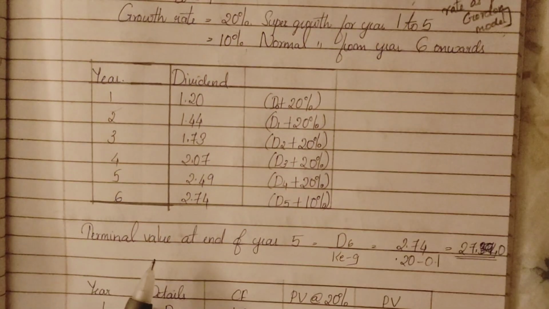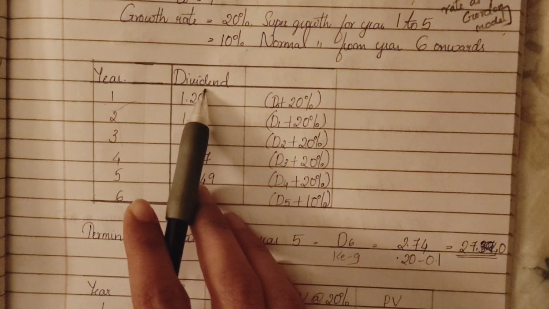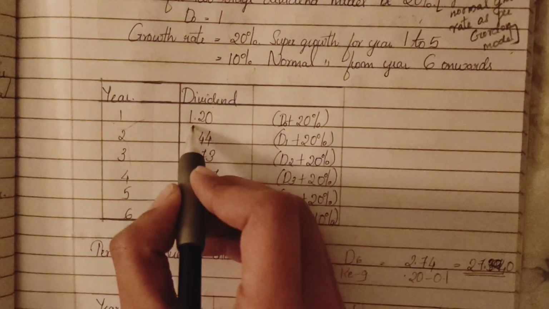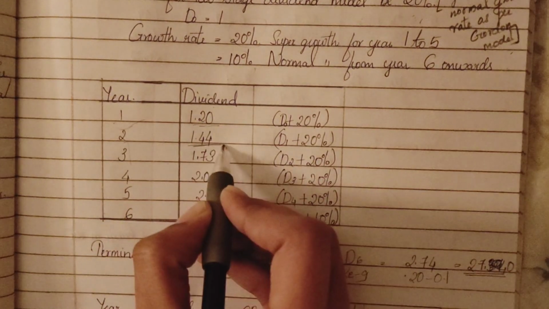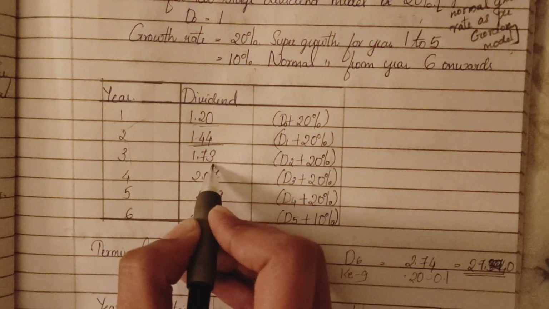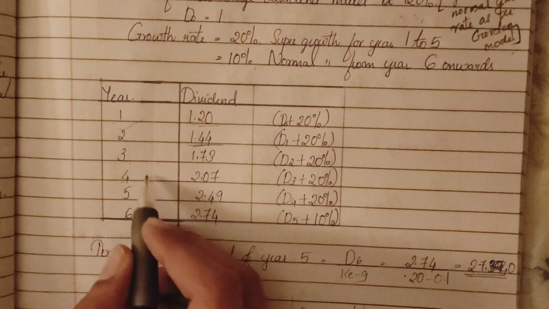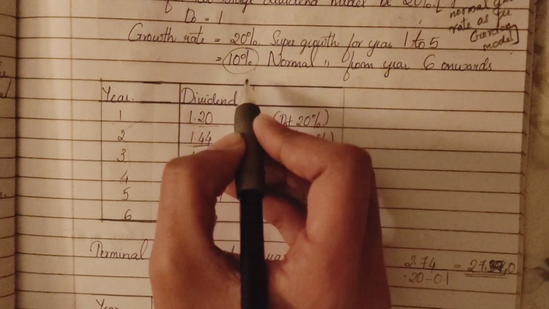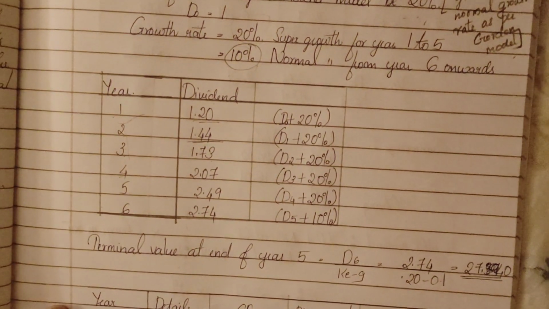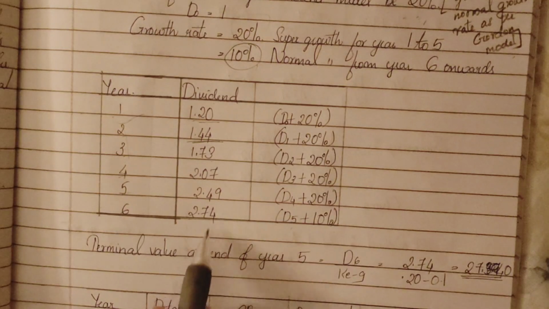Okay, so year dividend. So for the first year, dividend is D0 plus 20%. D0 is 1 plus 20%, 1.2. Second year D1 plus 20%, 1.44. Third year D2 plus 20%. Fourth year D3 plus 20%. Fifth year D4 plus 20%. Sixth year is 10% growth. From 6th year onwards 10% growth rate. So D5 plus 10%, 2.74.